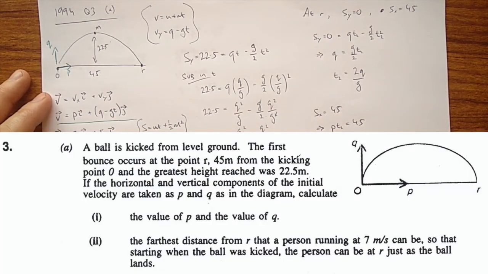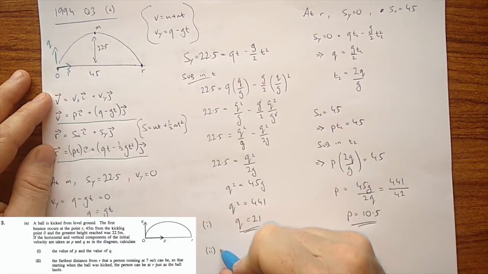Now, part 2 of this question looks a little bit horrible. How far can someone be if they can run at 7 meters per second? And actually, this is quite a nice, tidy piece. We're even going to be ambitious and see if we can squeeze it in here. So we want to know the furthest distance from R that a person can be. So how far back can they be if they can run at 7 meters per second and arrive just as the ball lands? And the key thing is the total time they have is the time it takes the ball to land.